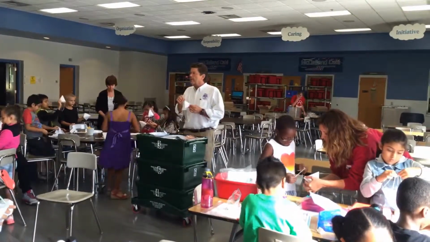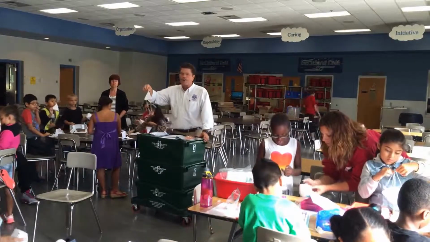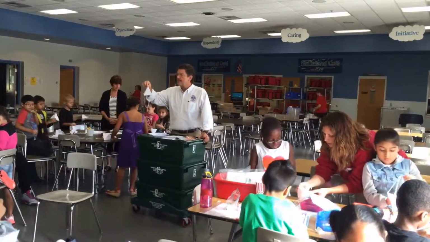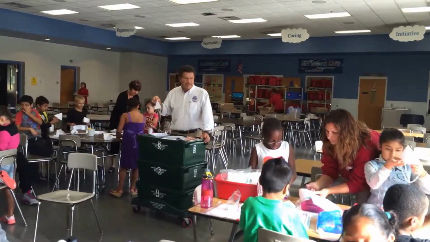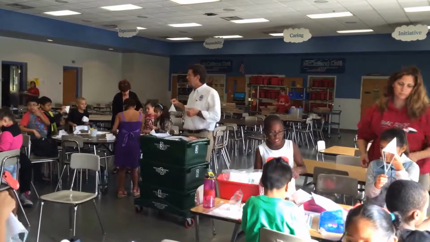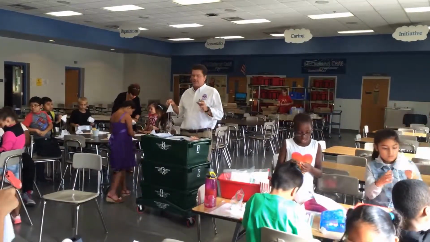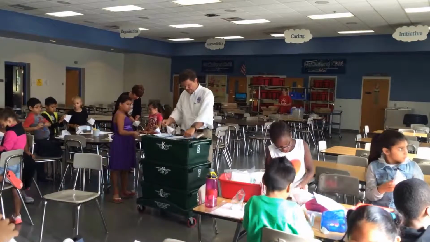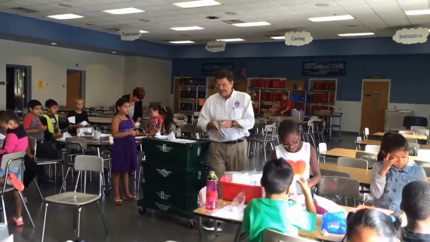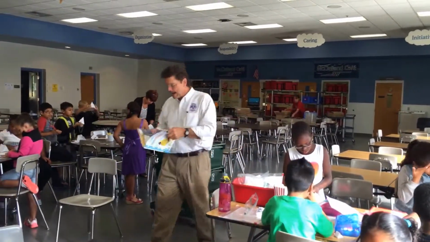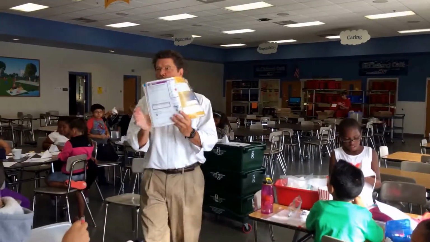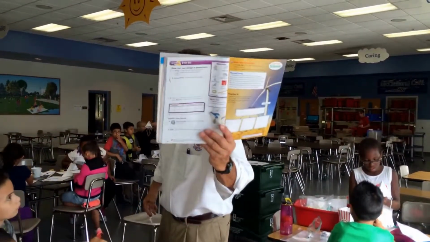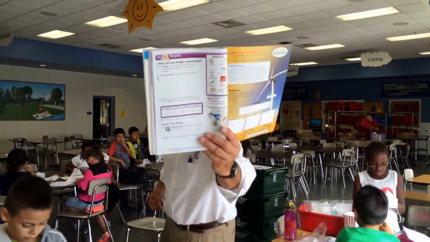So when you get back to the room, you have made 4 prototypes. You have tested each one of them, and you've learned some information that might help you build a better parachute. So in your book on page 48, after you do this and write about it and talk about it, you can do the activity that says, how can you build a parachute?